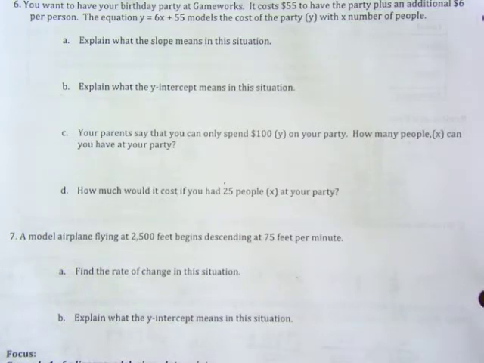It says you want to have your birthday party at GameWorks. It costs $55 to have a party, plus an additional $6 per person. The equation y equals 6x plus 55 models the cost of the party, which is the y value, with x number of people. The first question asks us to explain what the slope means in this situation.